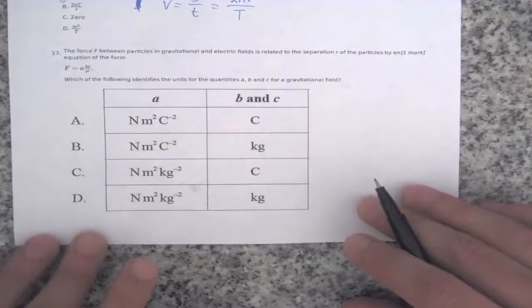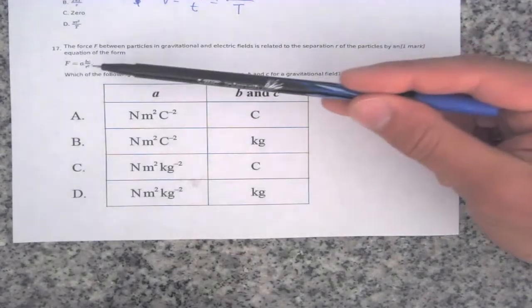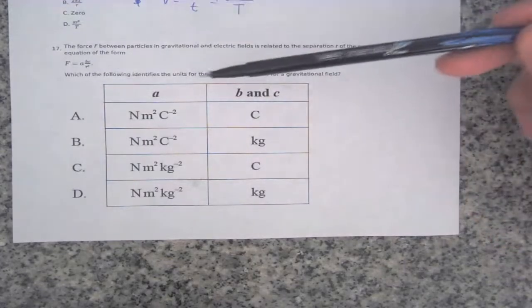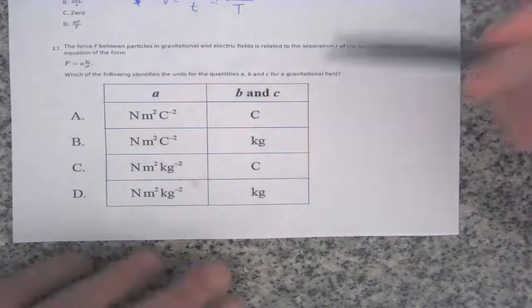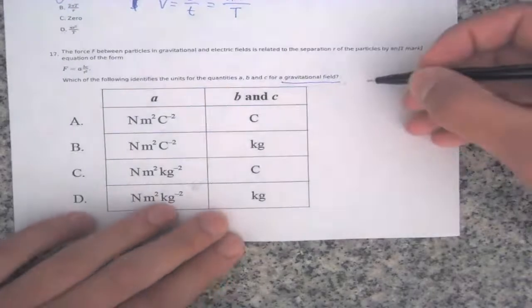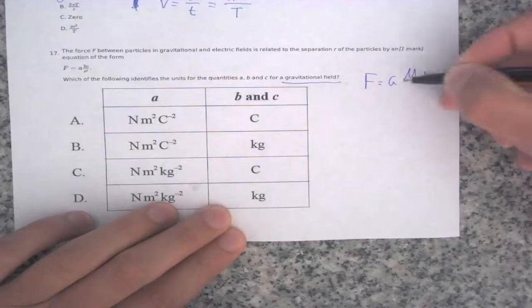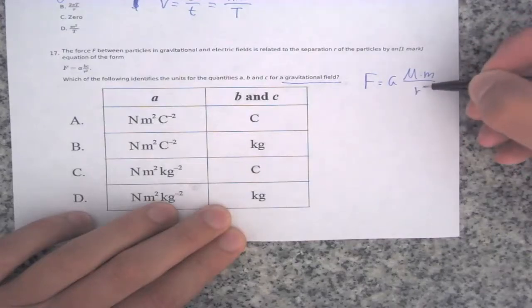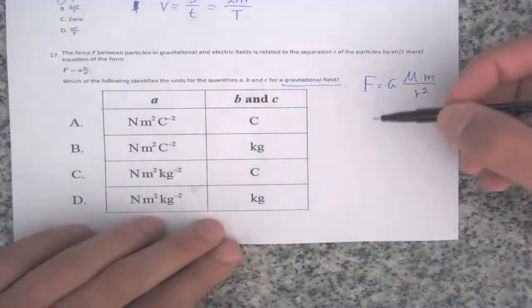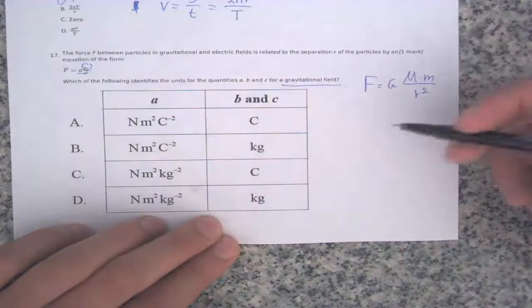And number 17. The force F between particles in gravitational and electric fields is related to the separation r of the particles by an equation of the form F is equal to ABC over r squared. Which of the following identifies the units for the quantities A, B, and C of a gravitational field? Okay, so now what we know here is that the force is G times the product of the masses of the two different objects divided by their distance squared. So pretty obvious that G is the A here and B and C are the masses.